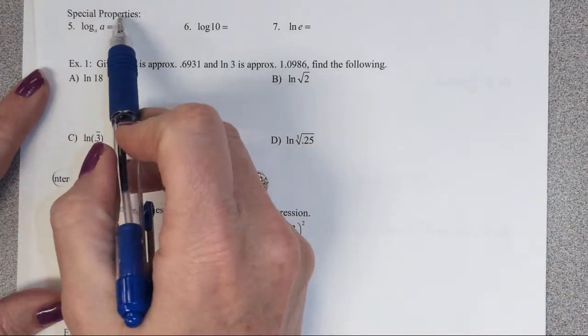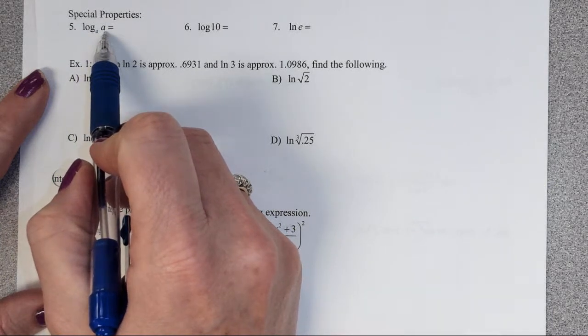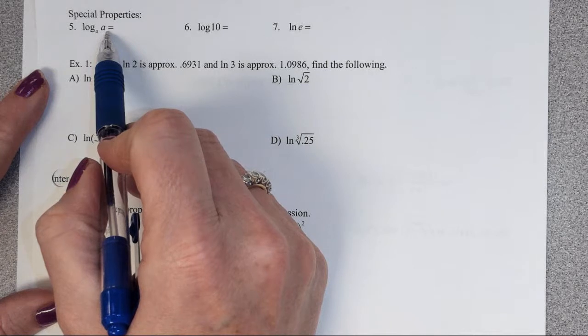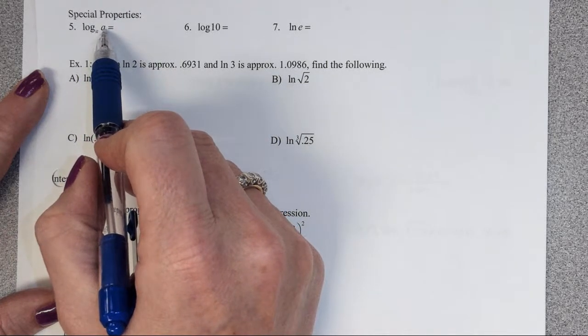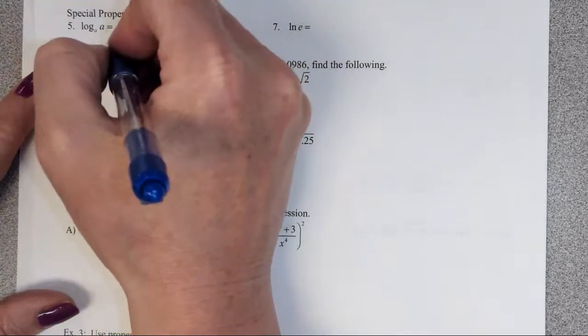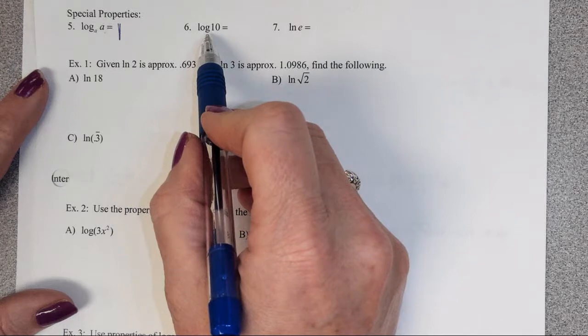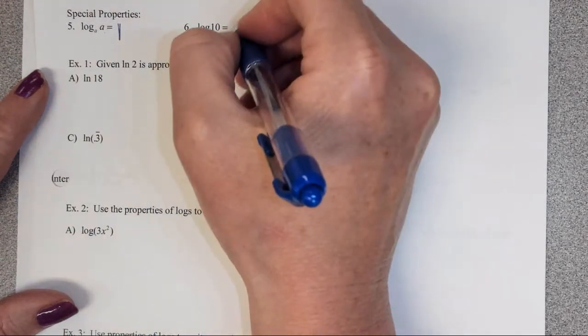Okay, here are some special properties. This one says log base A of A. So this would mean A to the what power is A? Anything to the what power would give you that number back? 1. What's the base if we don't see it? So this would be 10 to the what is 10? 1.